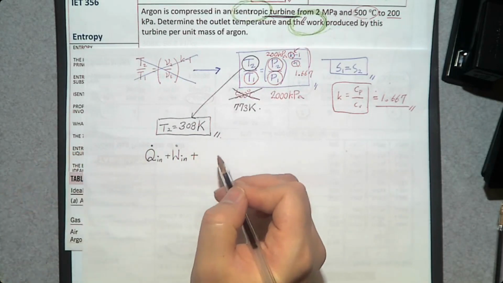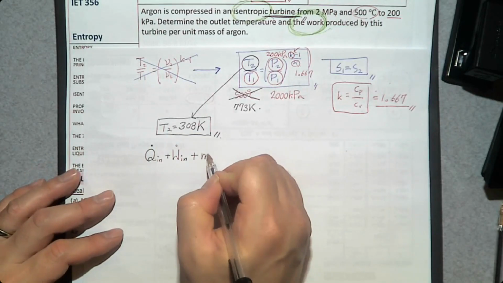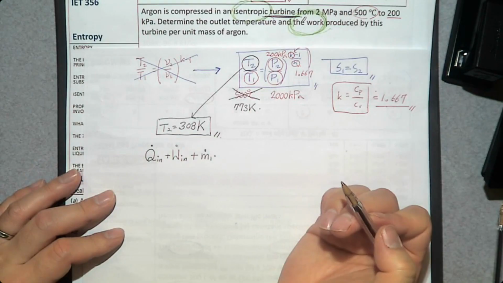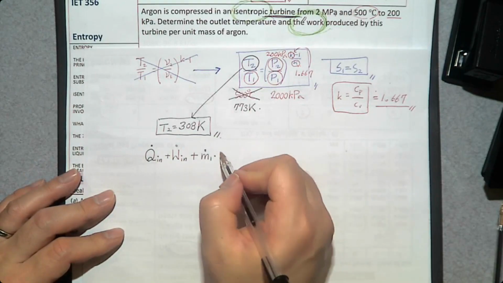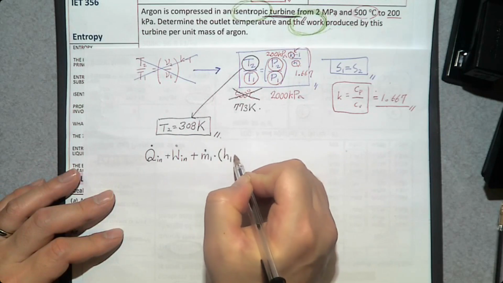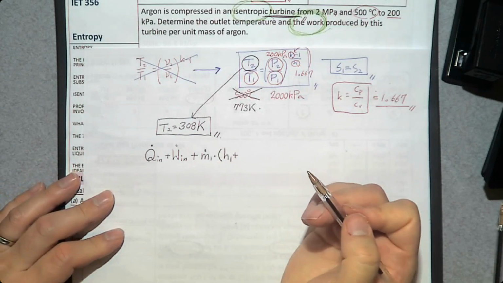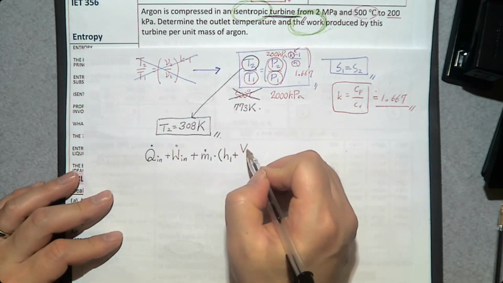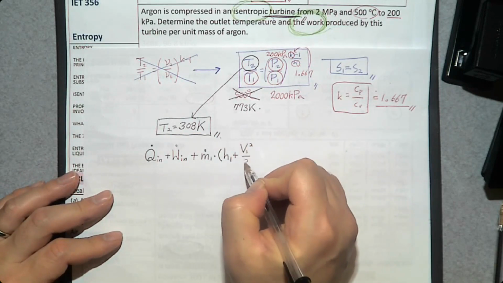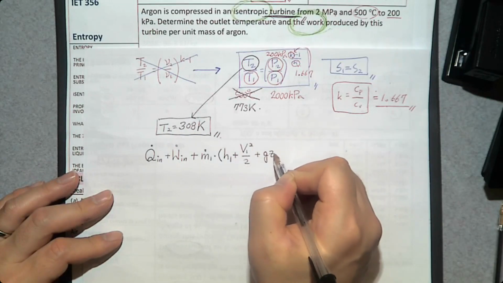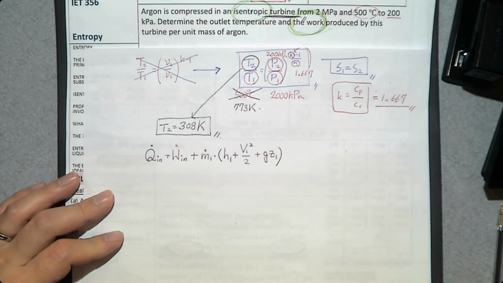I'm going to say inlet is number 1, m dot number 1, and this m dot has specific enthalpy h1, kinetic energy V1 square over 2, and potential energy gravity times elevation z1.